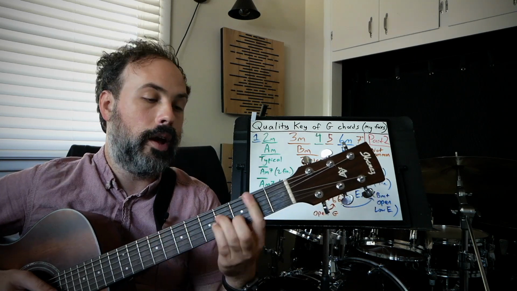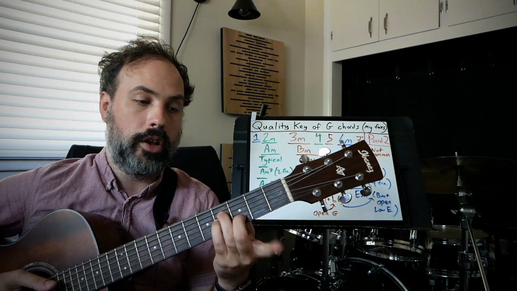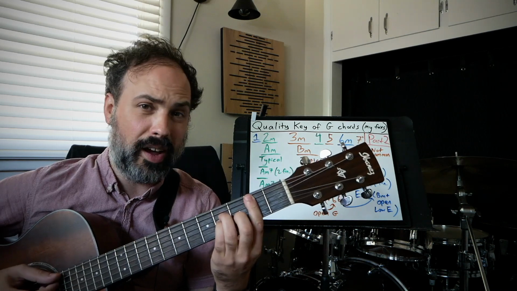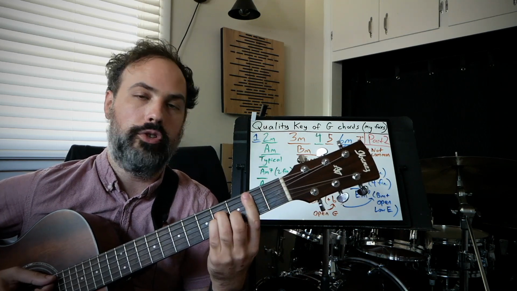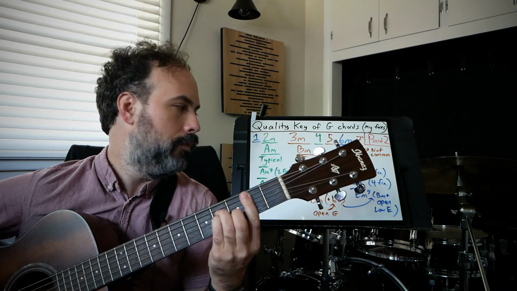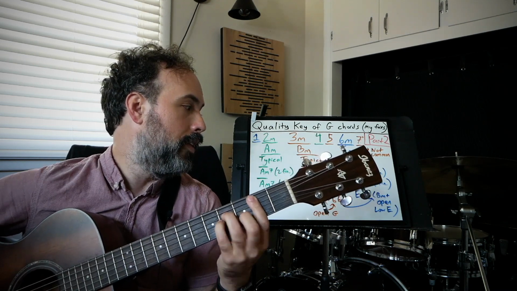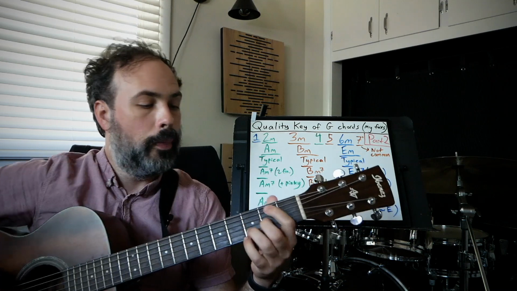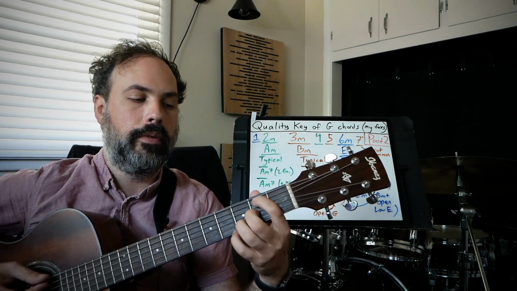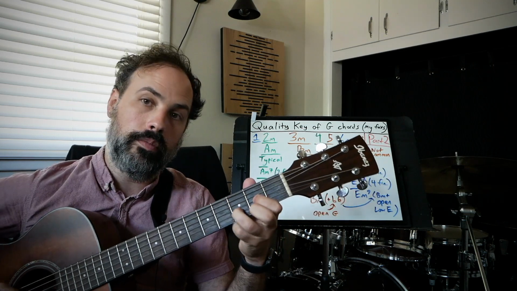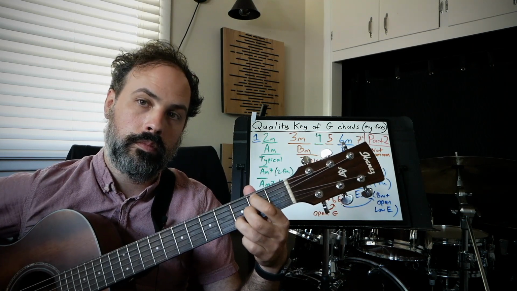The B minor, we have our typical, which I don't really prefer most of the time unless I need that sound. We have a kind of an A minor shape moved up 2, B minor bar chord. B minor 7, this second one's probably my preferred. This is 2 on the A, open 2, 3. Kind of comes from a D chord.